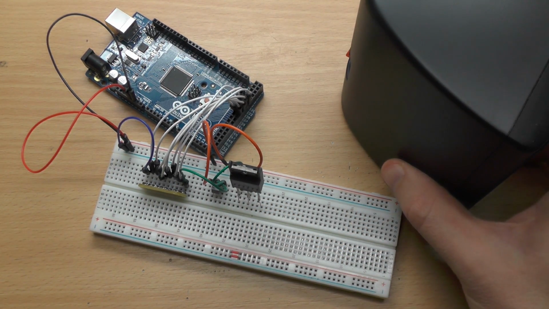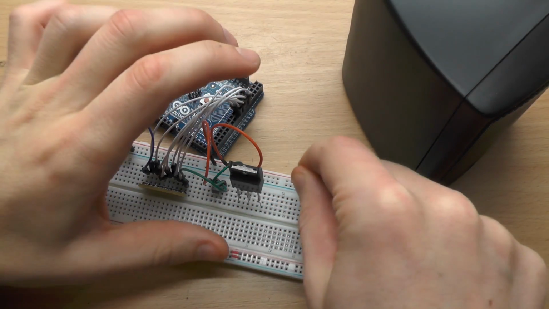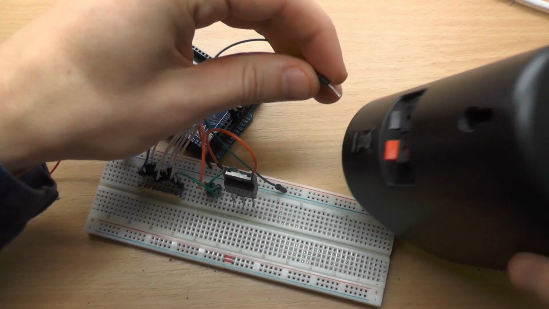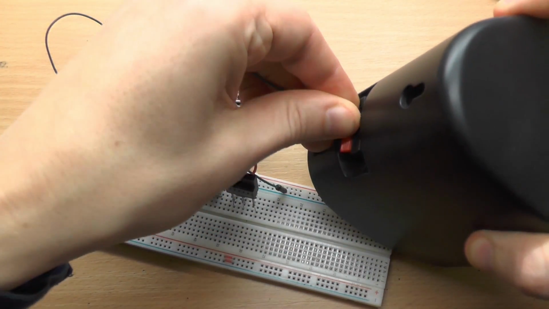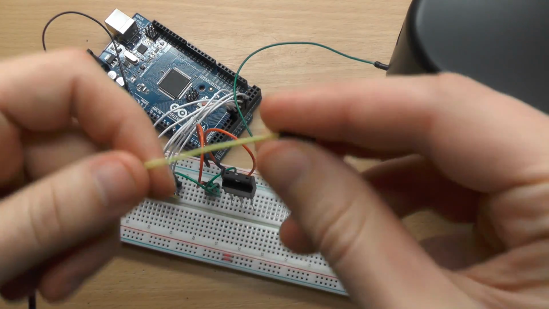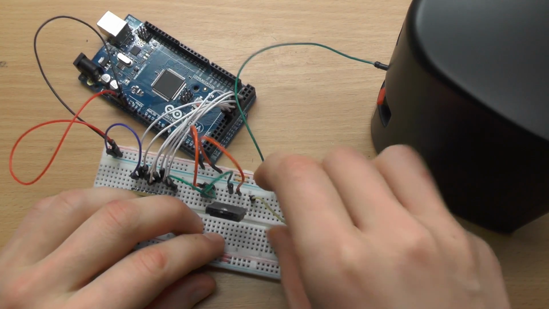Now we can connect the box. Okay, so we take two wires here. This one will be connected to ground. I can just connect this right away. And this one to the emitter.